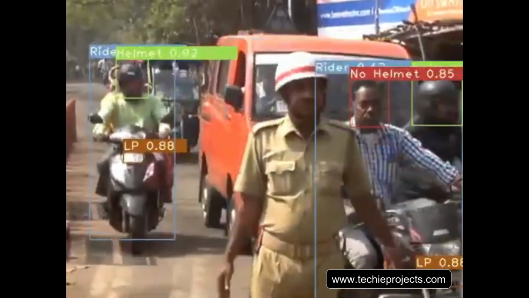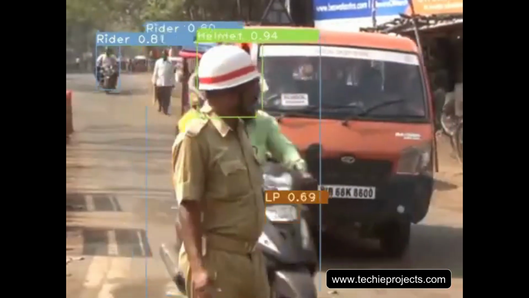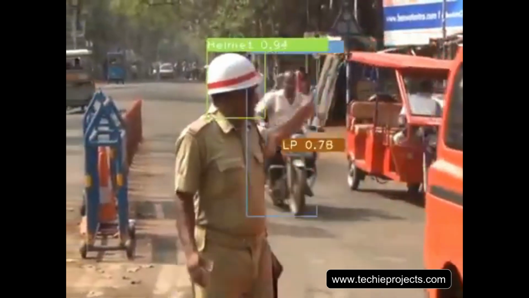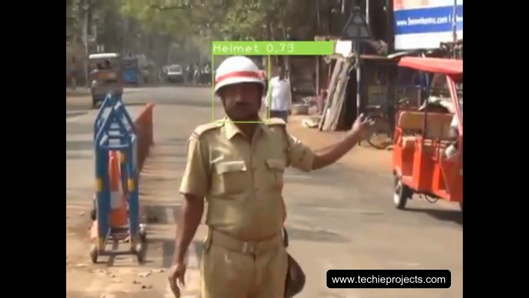Like LP means license plate. Okay, rider. It will show with the accuracy, like 0.9394, like that. So let's complete this video.